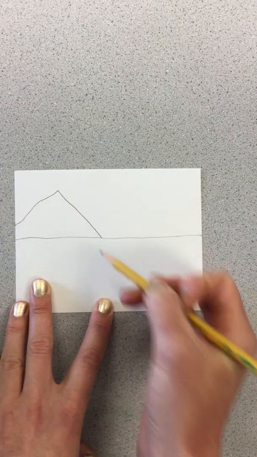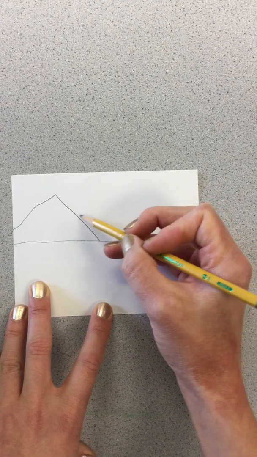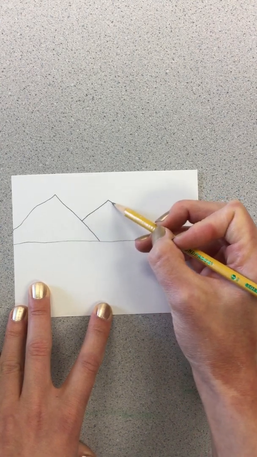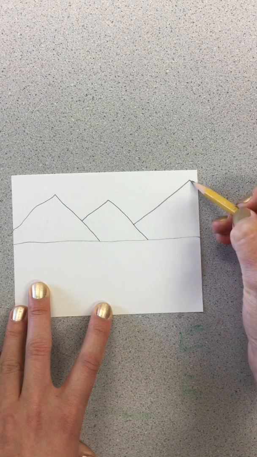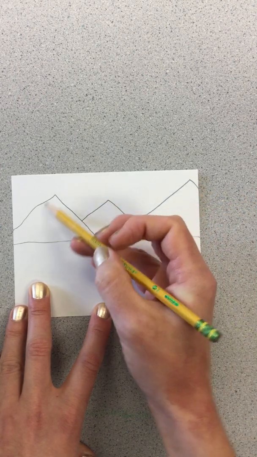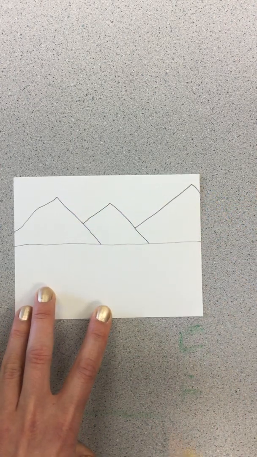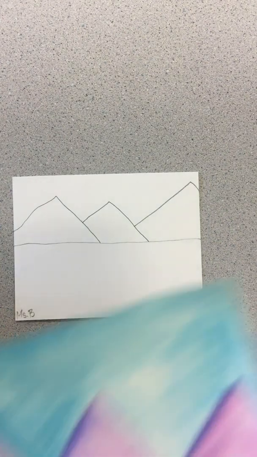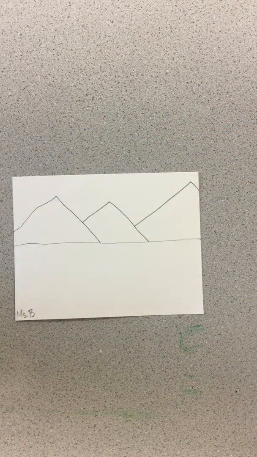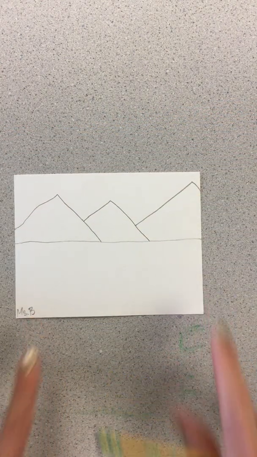Go ahead and draw your first mountain peak. And then we're going to draw a couple more. You can draw them small or big, your choice. Maybe change up the sizes of each one. My paper is smaller than yours, so you might fit more mountains on your paper than me. Go ahead and draw as many as fit for you.